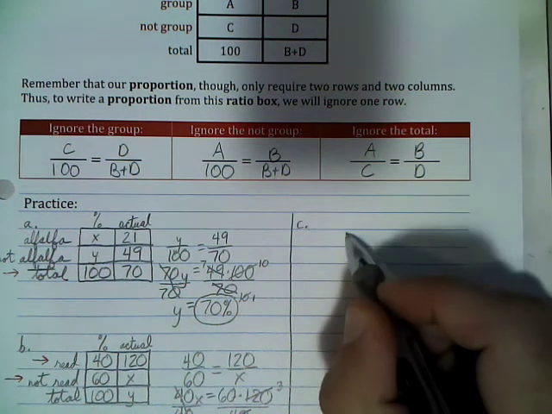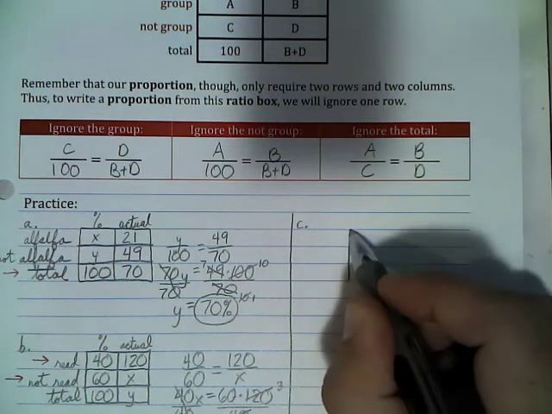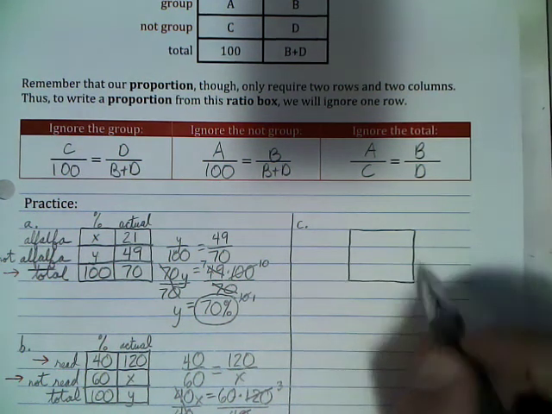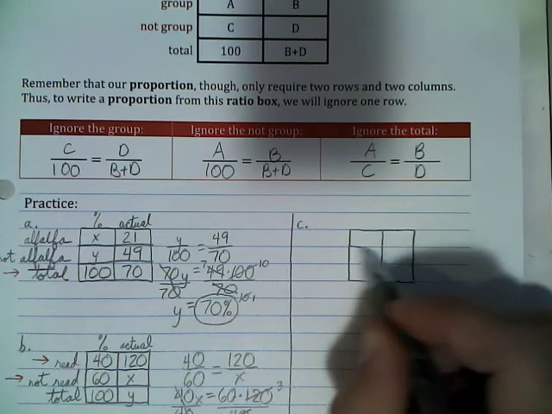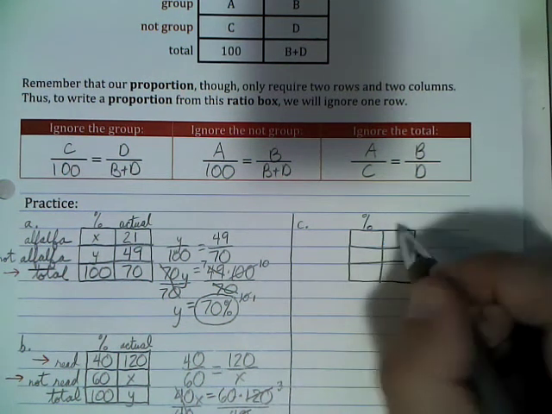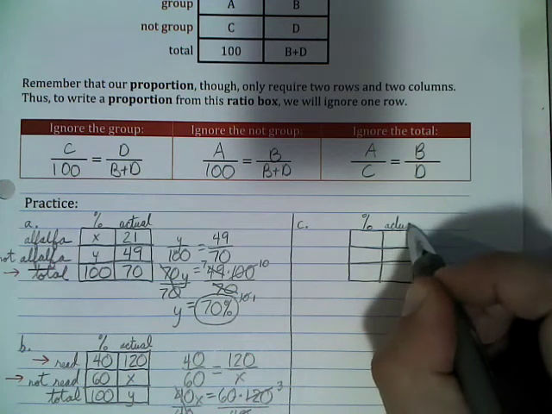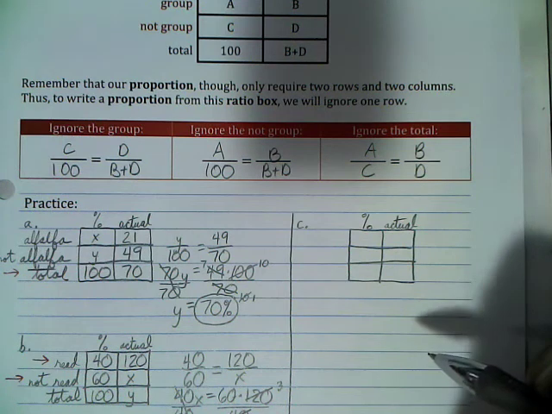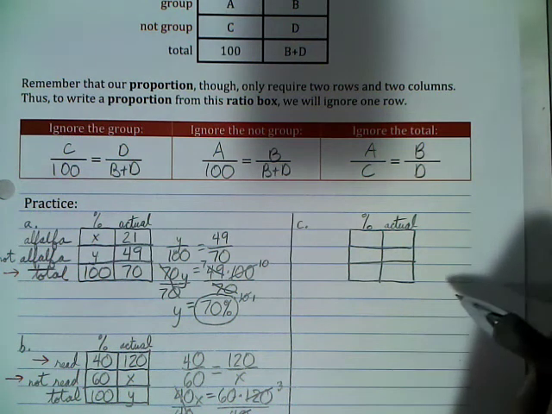So again, I'm going to make my box. Since it's talking about percents, that'll be a percent column. I'll always have an actual. This time we're talking about percentage of problems correct.